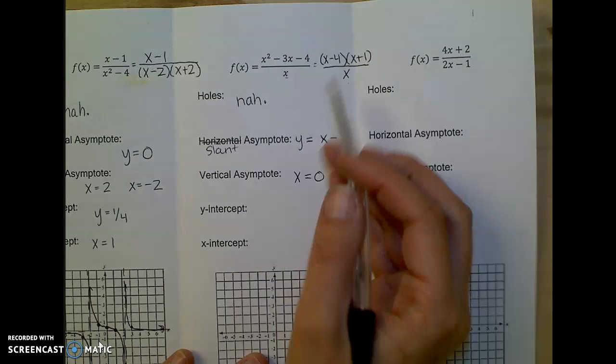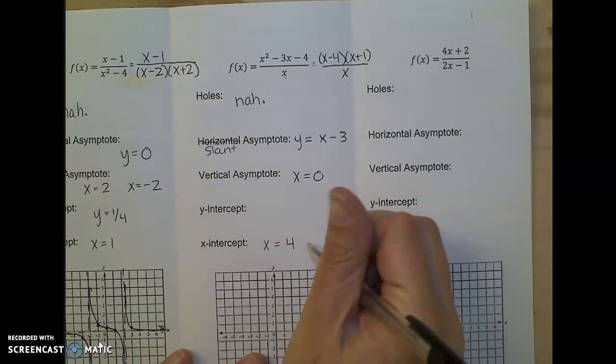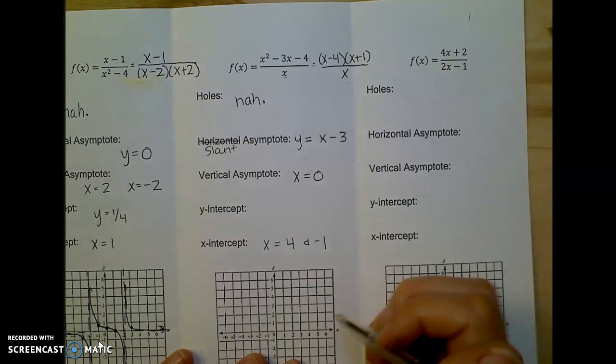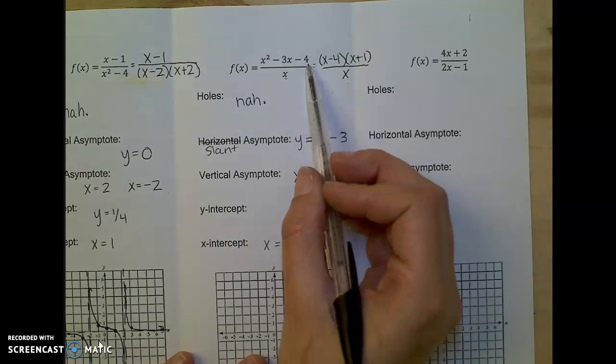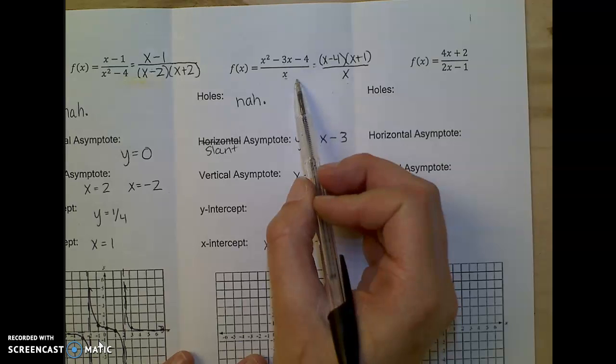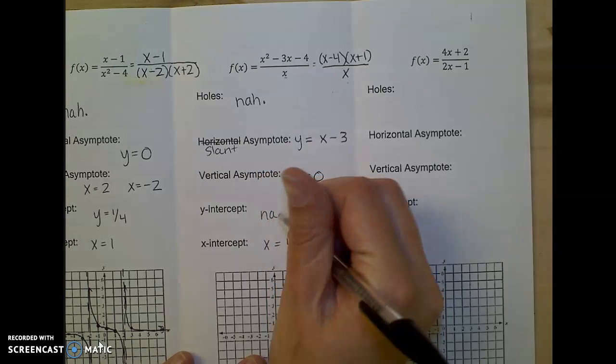My x-intercept comes from my numerator, so we actually have 2 x-intercepts, so that's super nice. My y-intercept comes from the constant on top divided by the constant on bottom, which the constant on bottom is 0, so I'm not going to have one of those because you can't divide by 0.